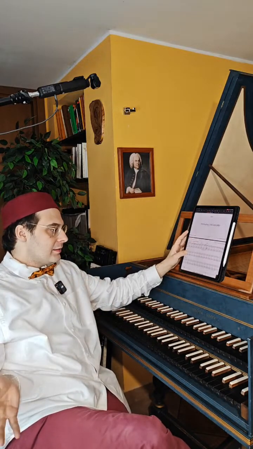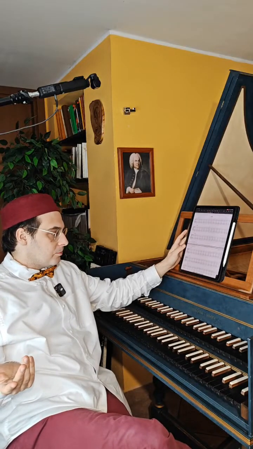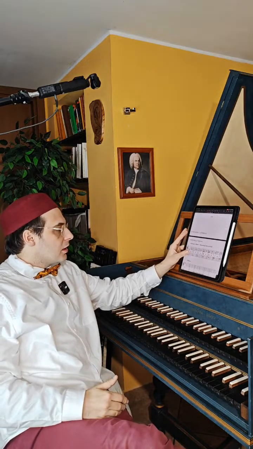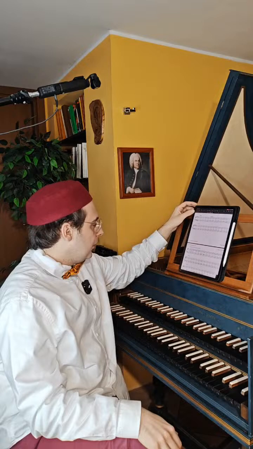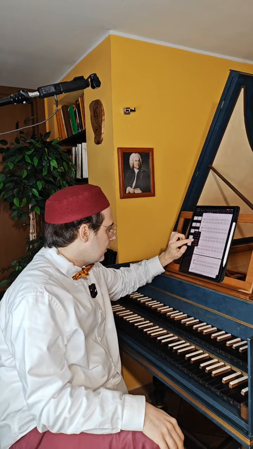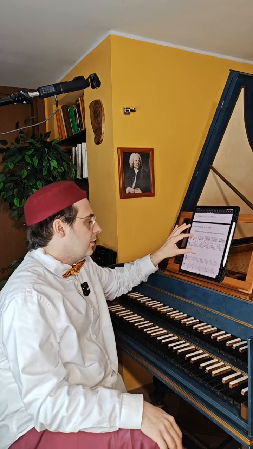Now, let's see how it works in the minor mode. Actually, in the minor mode, it's very easy because it's the same. Let's make a copy of this page. Okay, so copy and paste. Very nice. In the minor mode, start here.